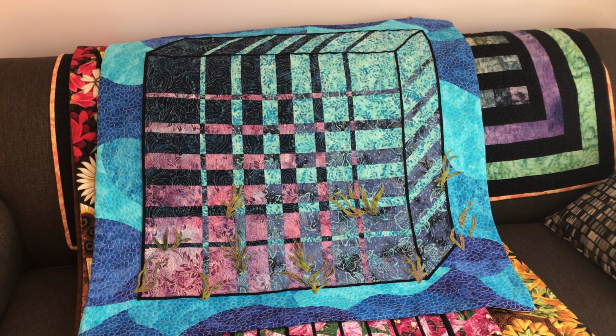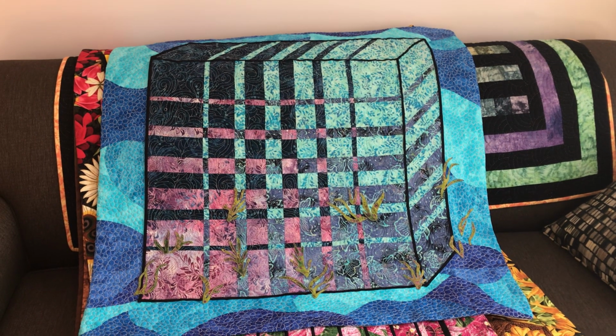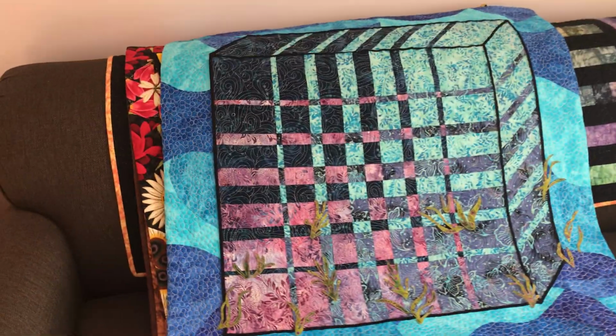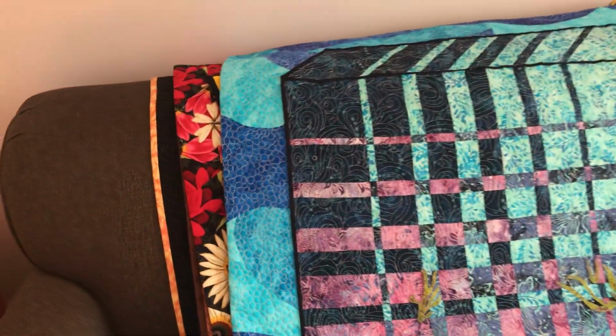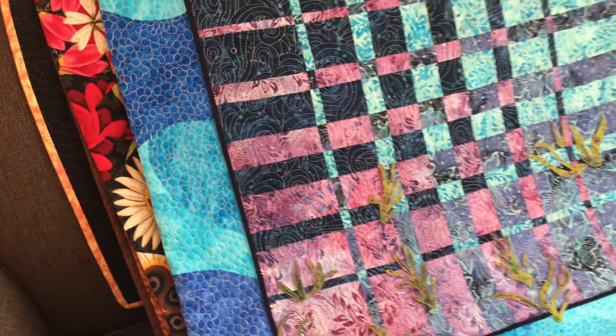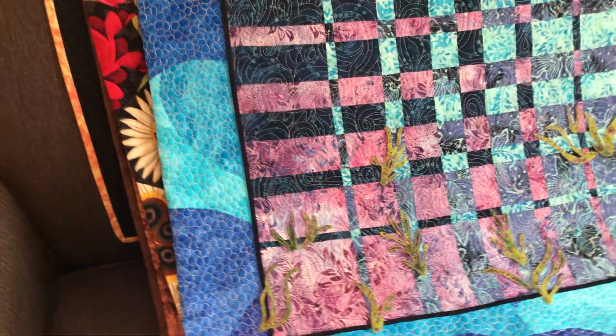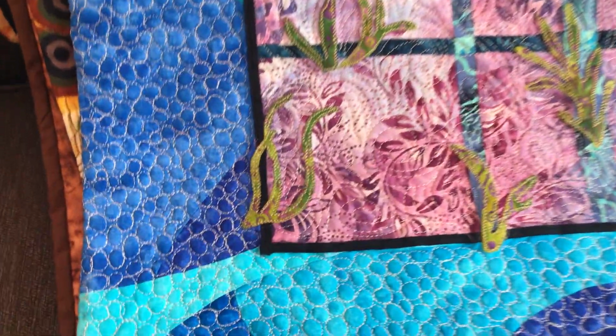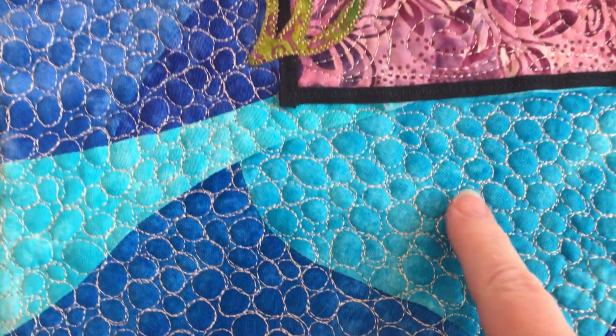So this is my aquarium quilt. I call it here Fishy. I really like this one. And this one is a good example of choosing carefully. So if you look at the water, look at the blue fabrics there. So what I did was I machine quilted it, and you can see the bubbles.